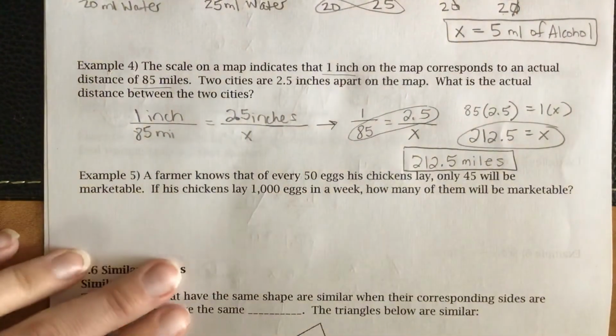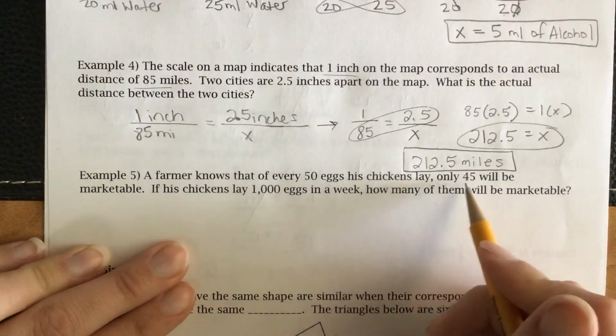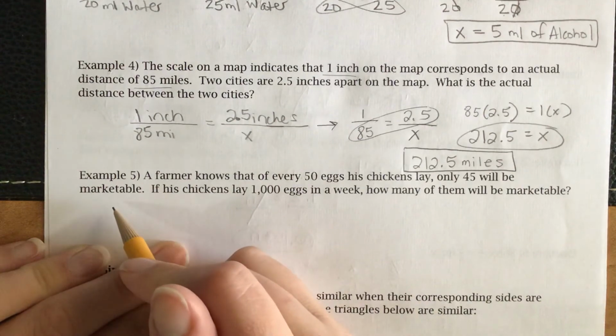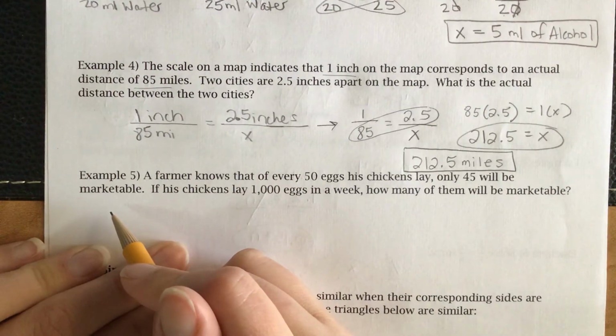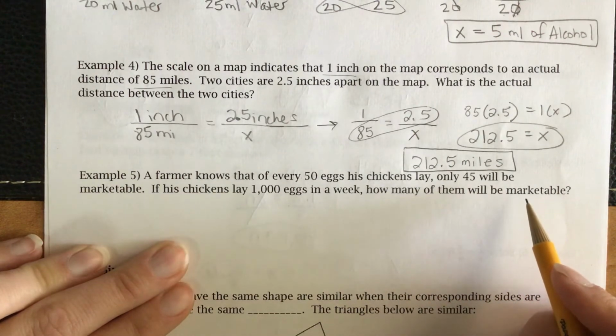A farmer knows that for every 50 eggs his chickens lay, only 45 of them will be marketable. If his chickens lay 1,000 eggs in a week, how many of them will be marketable? Okay.